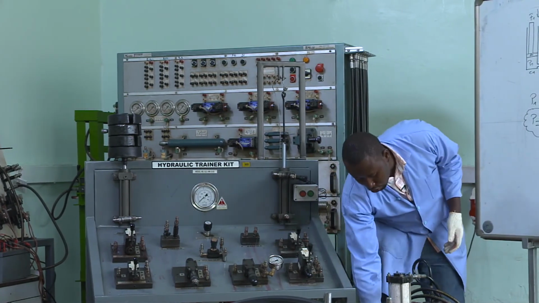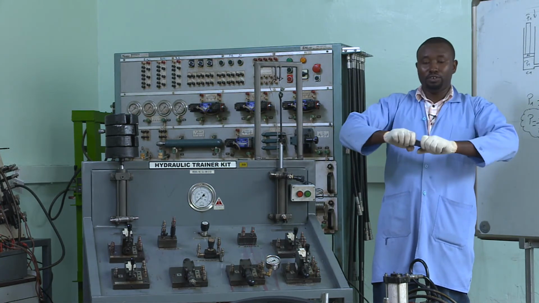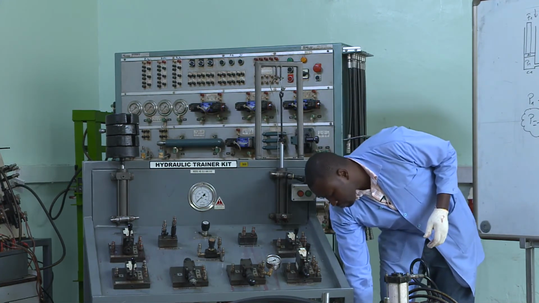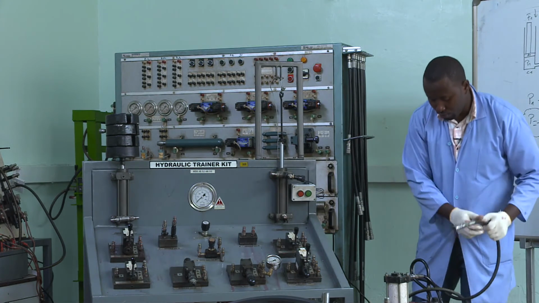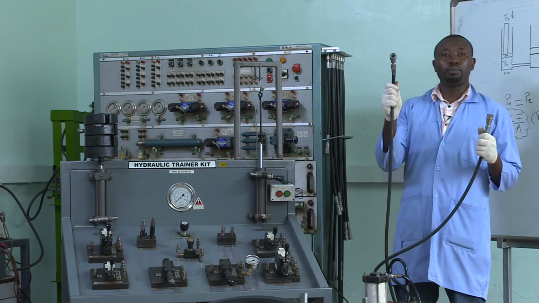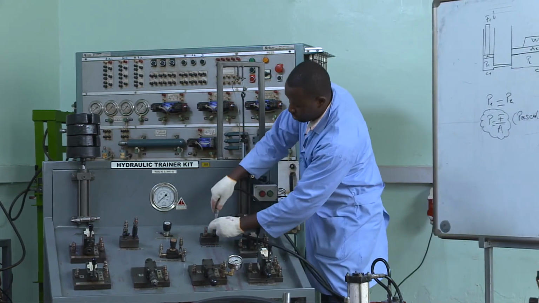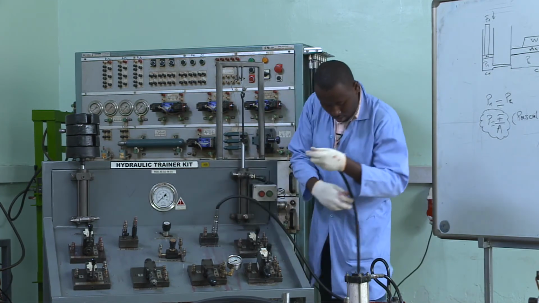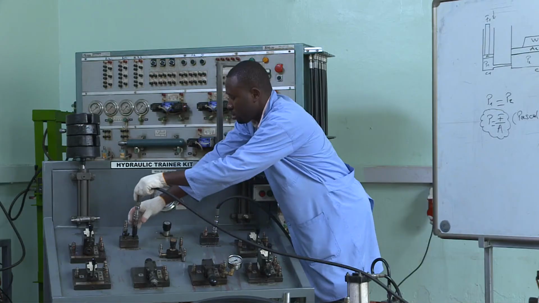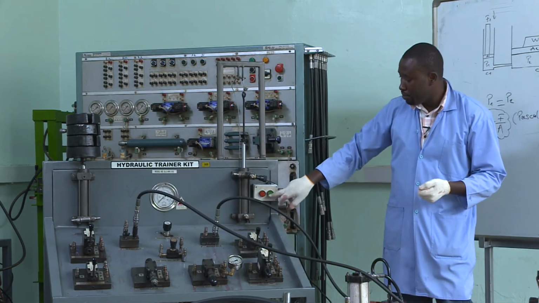We will be trying to bend this sheet of metal. It is really not easy to bend it, but we're going to bend it using the hydraulic system. So what we need to do is just plug the two pipes here, one for supply and another for return. And there we go.